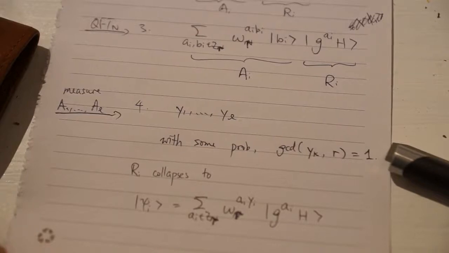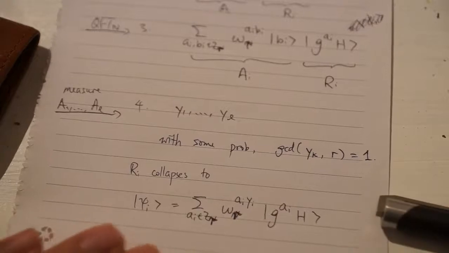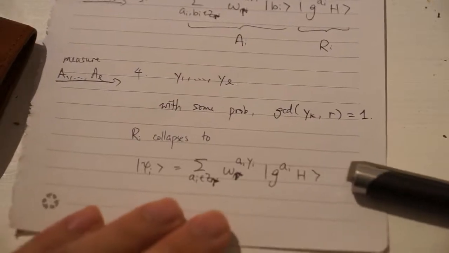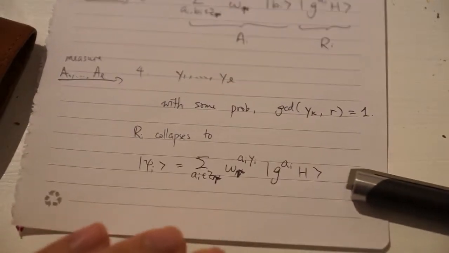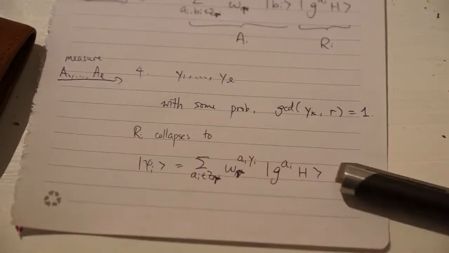Also note that when we measure A1 up to AL, the registers R1 up to RL collapse to this expression here. So we have Ri collapses to psi i, which equals this expression.